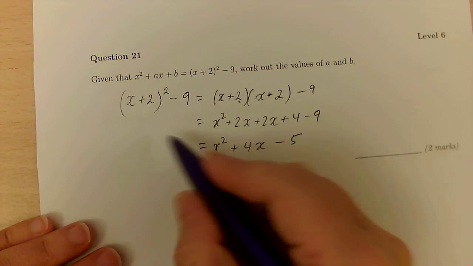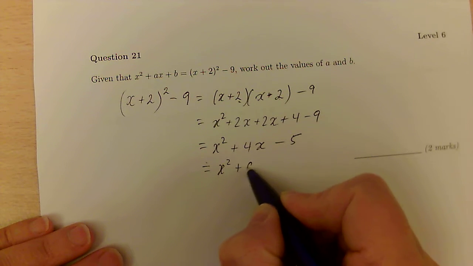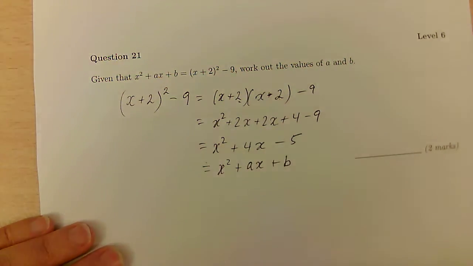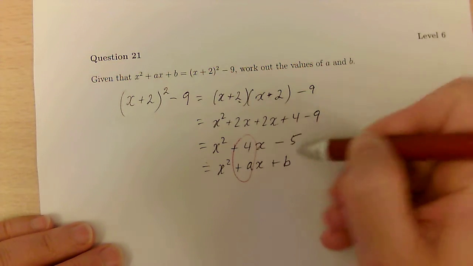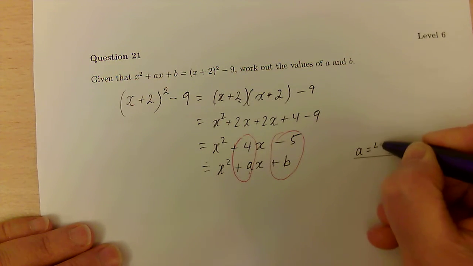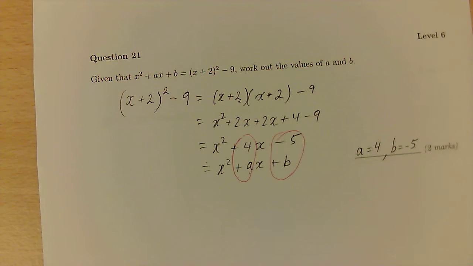Right? So now please compare with the quadratic they gave us, x squared plus ax plus b. Can we see now what a and b are going to be? Look at this and look at this. So can you see that now our a is 4 and our b is -5. That is the end of the question.